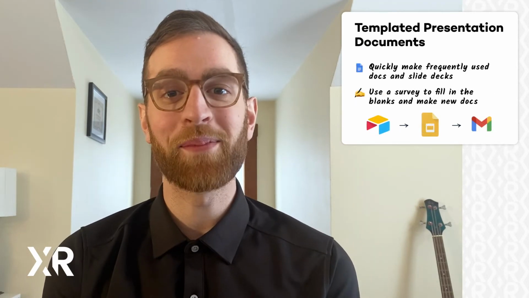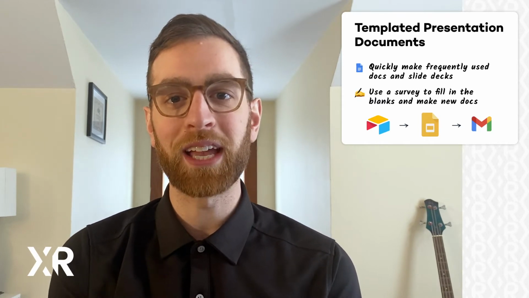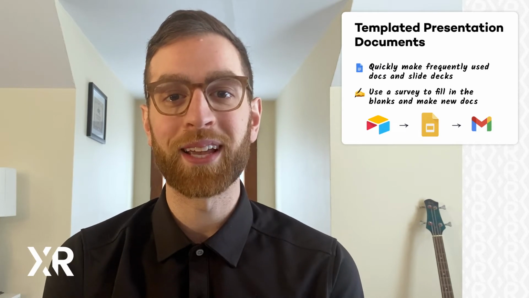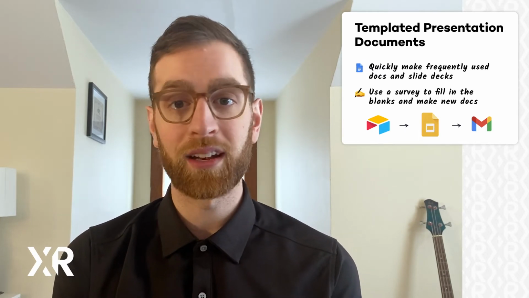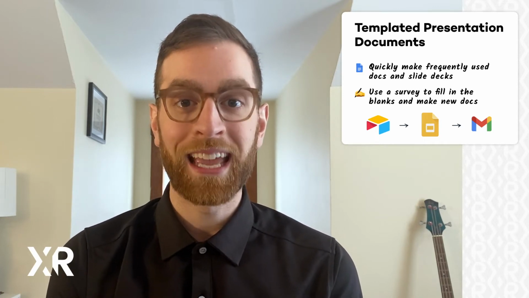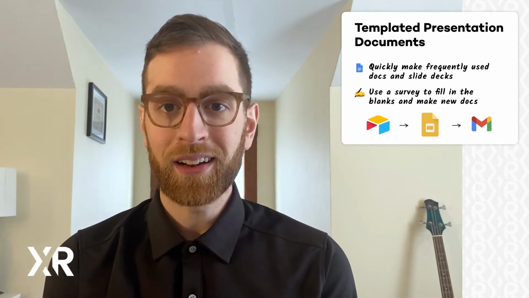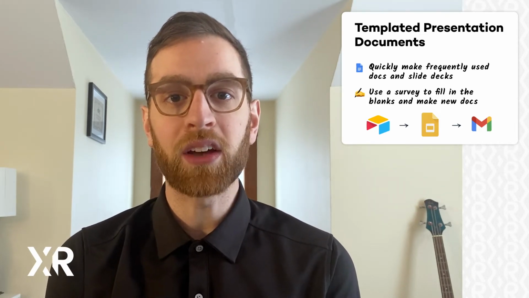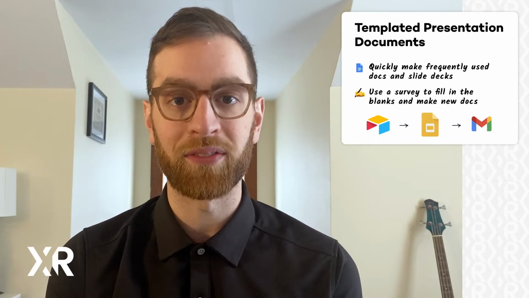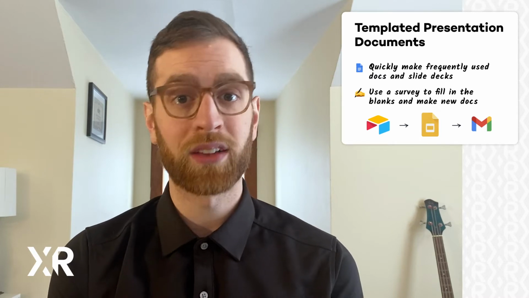Up next is an automation that will make it easier to prep for all your meetings. Automated document creation from templates. Here's how it works. Let's say you have a document you're using all the time, like a weekly meeting agenda or a project delivery deck. You can make a template of that document and add in variables to replace in Zapier. Then, fill out a simple form and create a new document from the template with real data inserted in place of the variables. This works with just about everything in Google Suite, like Google Docs or Google Slides.